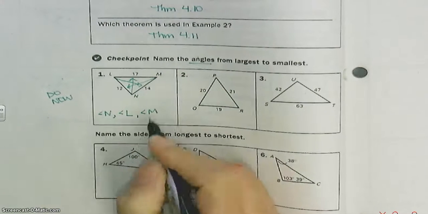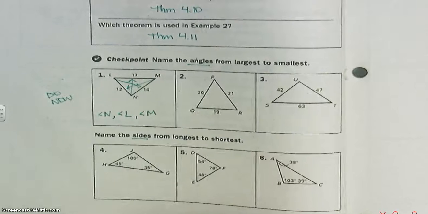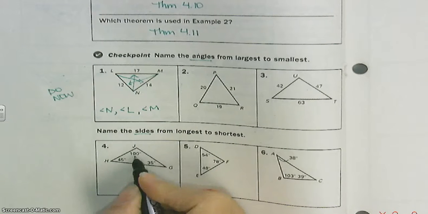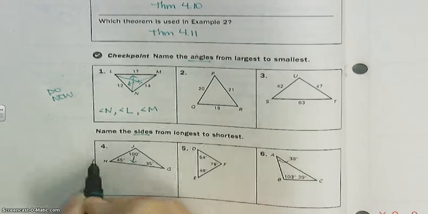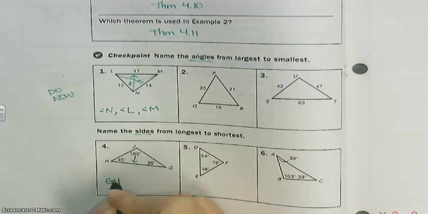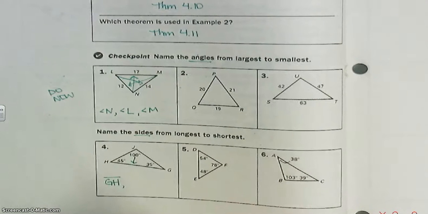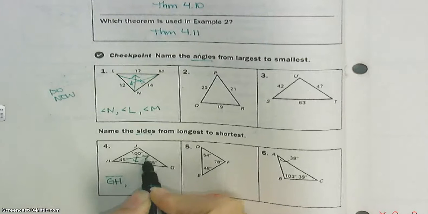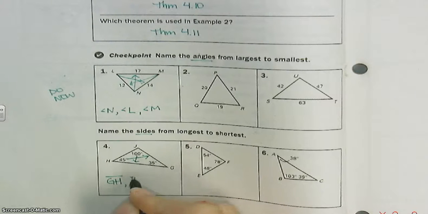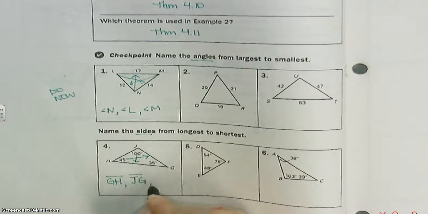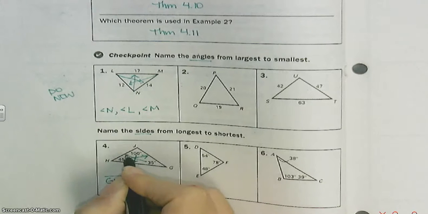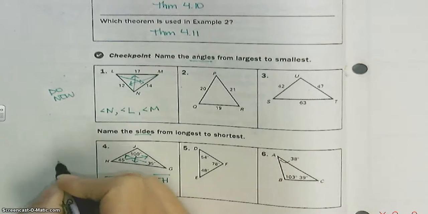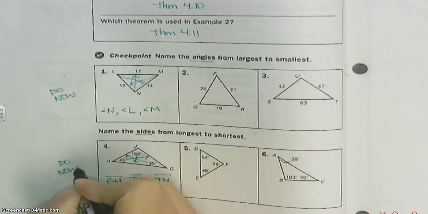Now we have to put the sides in order. Well, I see 100 as the largest angle, so 100 opens up to which side? To GH. That's the longest side. Then 45 is the next largest, so that's GJ. And 35 opens up to the smallest side, which is JH. Go ahead and finish that.